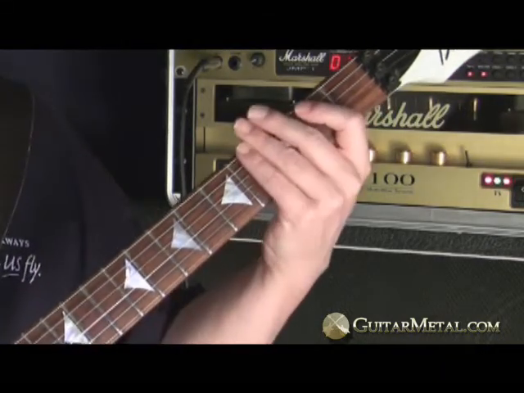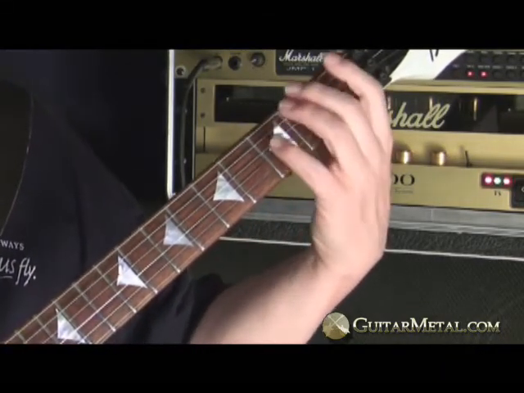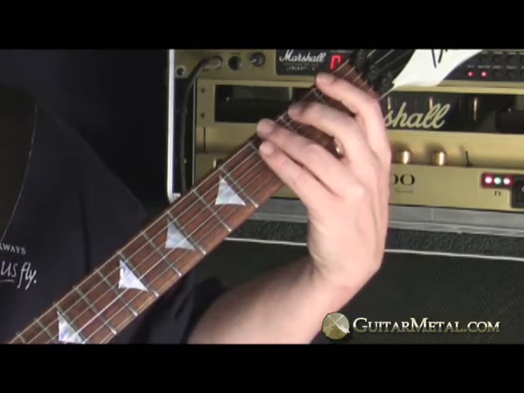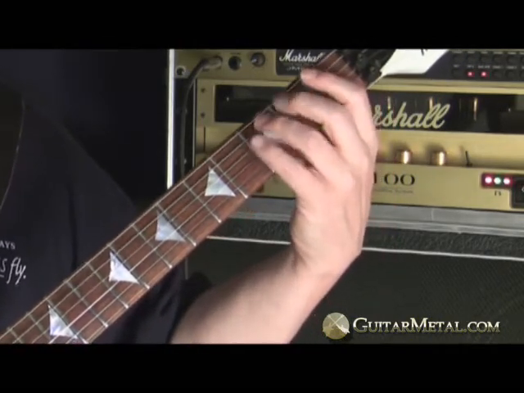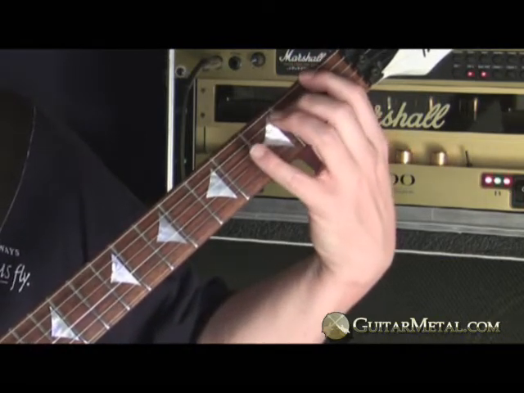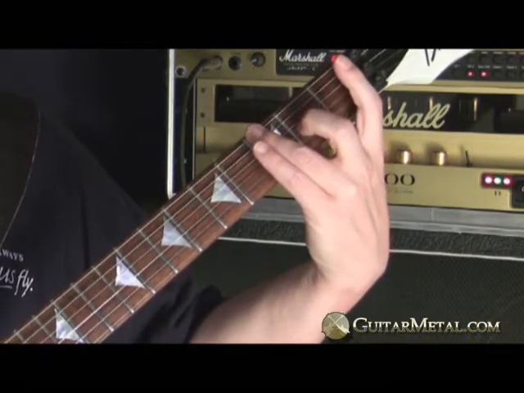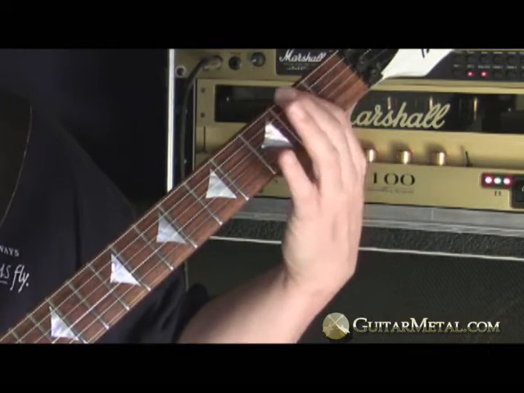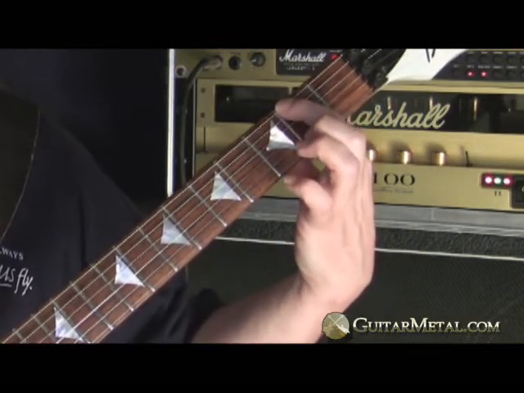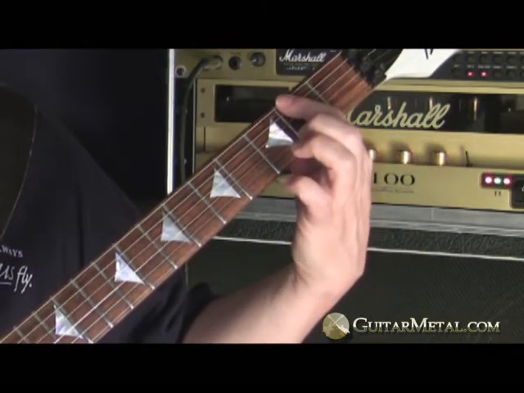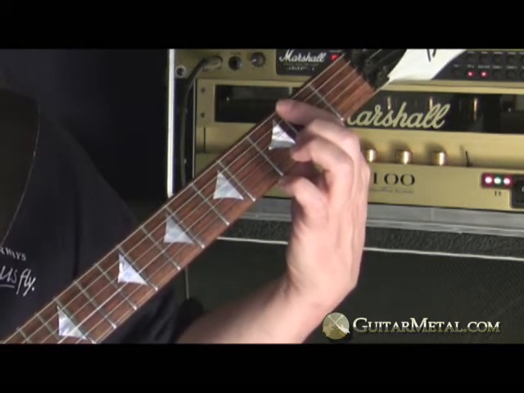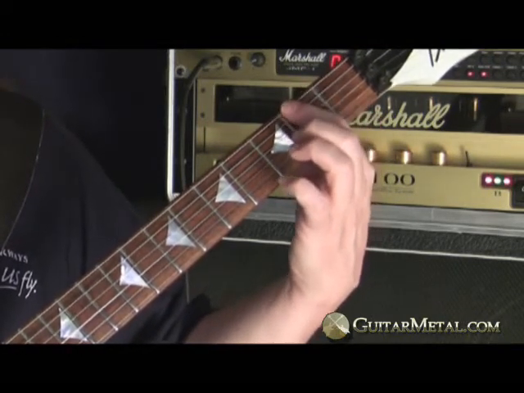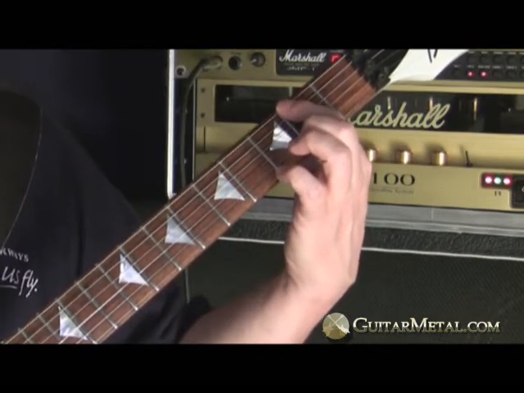Starting with the first pattern we went over, open E, F, G, A, B, and C. You'll notice there's a missing note between the F and the G note. And that note is either F sharp or G flat. It would depend on what key you're playing in as to what it's written out as, but F sharp or G flat is the exact same note.